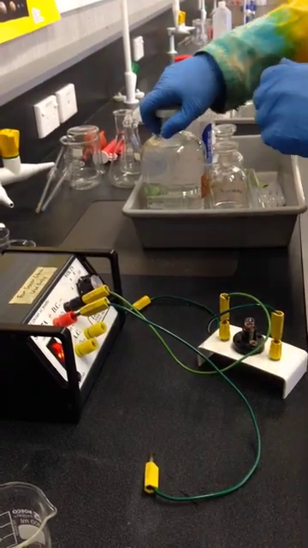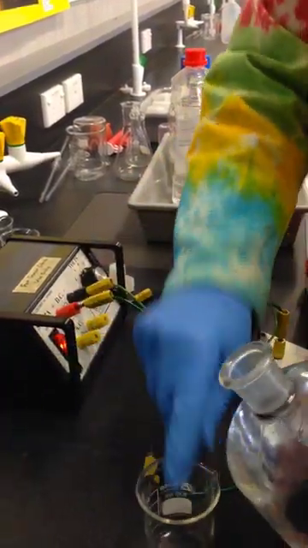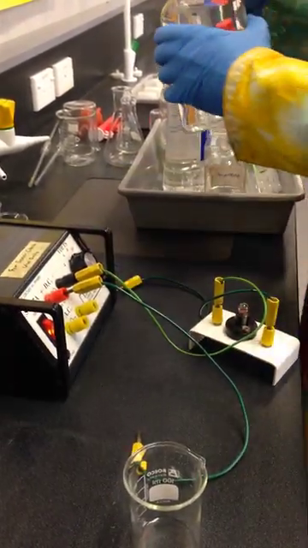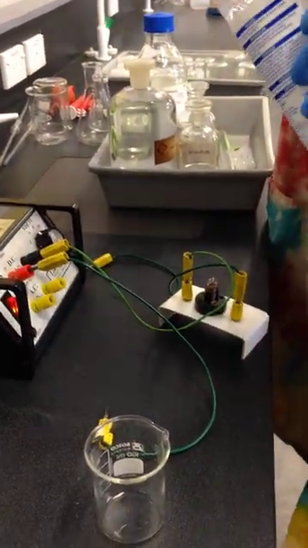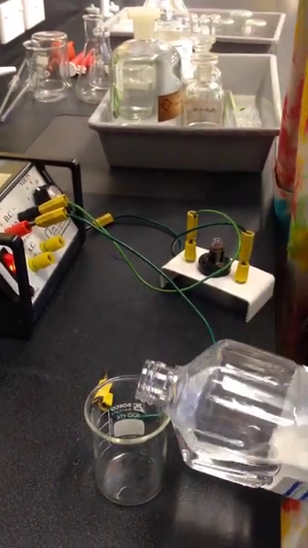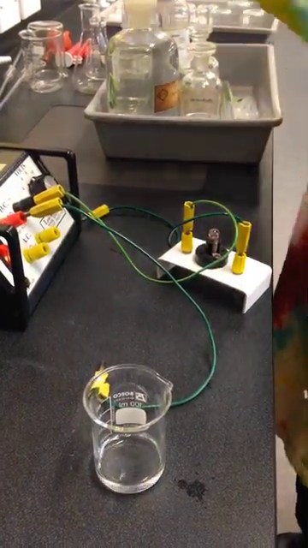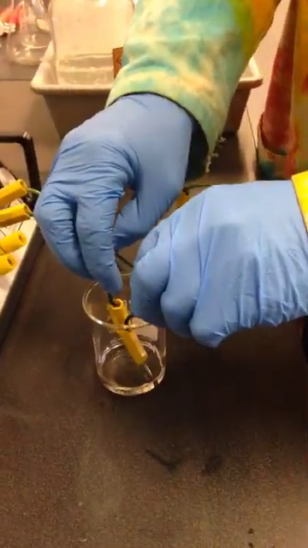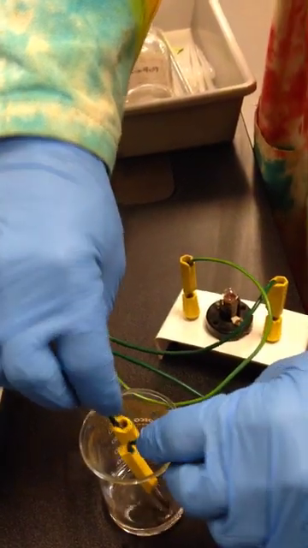The hexane, I've had that one already. Do the turpentine. So turpentine, again, no light bulb going, no electrical conductivity.